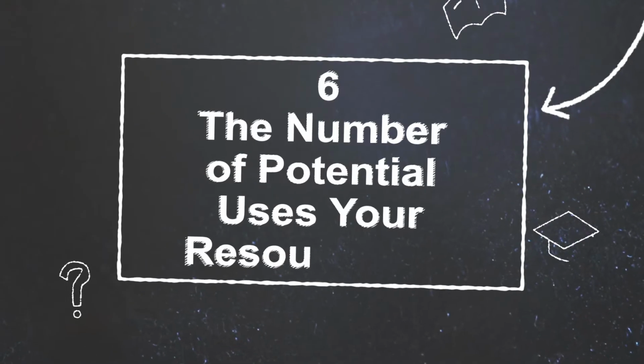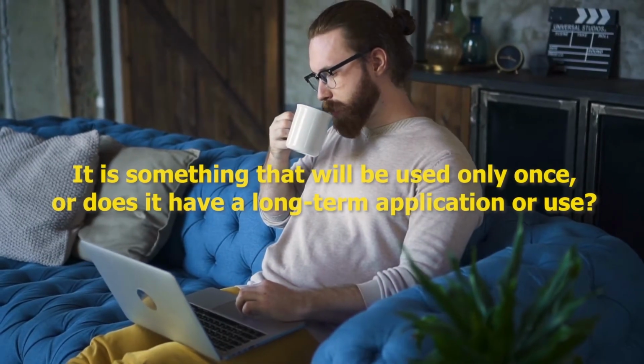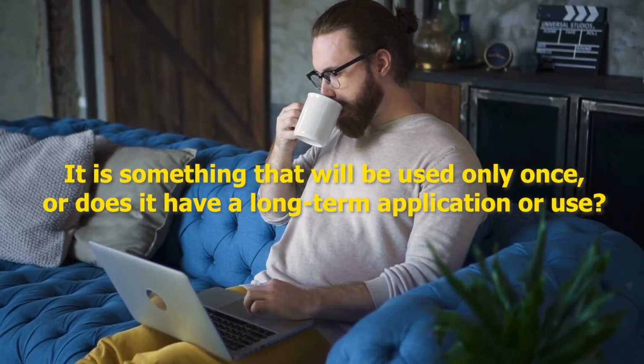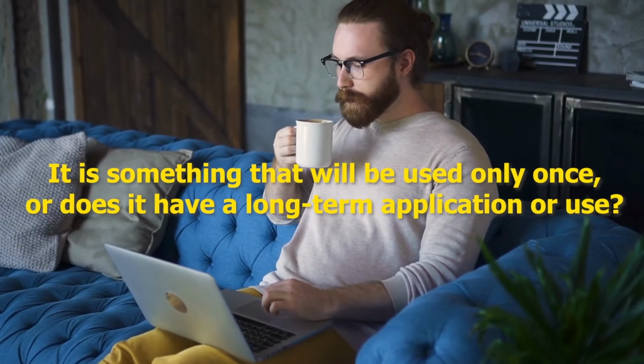Number 6, the number of potential uses your resource has. Whenever you are creating your project, you usually determine its potential use for fellow teachers. Likewise, when deciding on the product's price, you should consider the number of potential uses your resource has. Consider the life of the product. Is it something that will be used only once? Or does it have a long-term application or use?